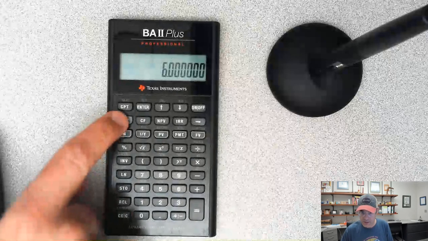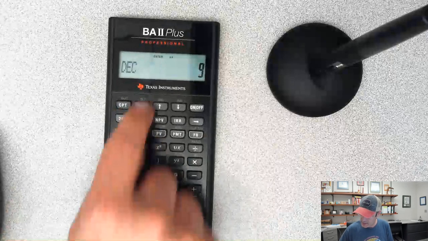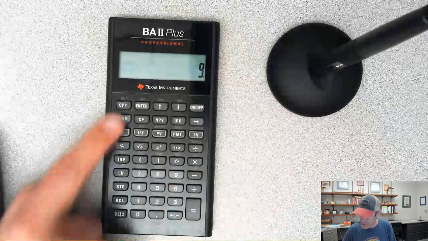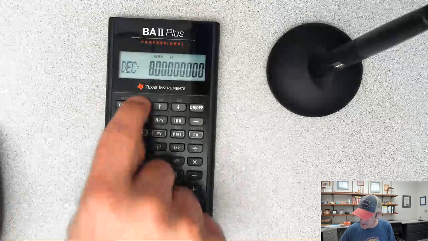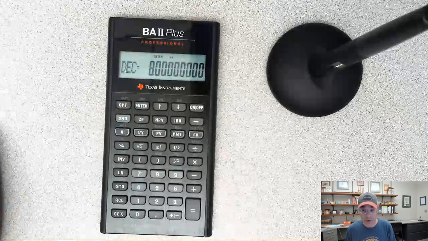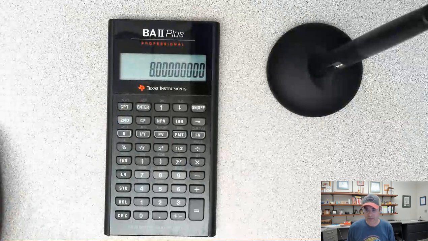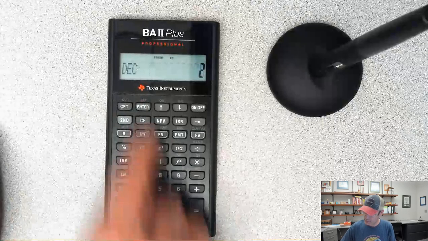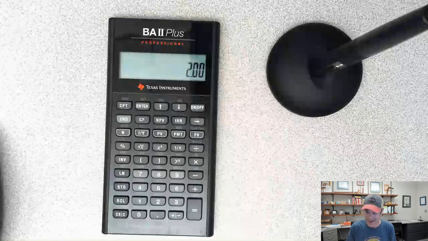Let's do it again because reps are good. Second format, 9, enter, clear. Notice what happens. That's our limit. So let's go back. Second format, 8, enter. We're going to be using the enter key quite a bit with this financial calculator. When we clear that out, you can count them. We have 8 places to the right of the decimal point. Let's go back to 2. Second format, 2, enter. We're going to clear. There we go. That'll work for now.